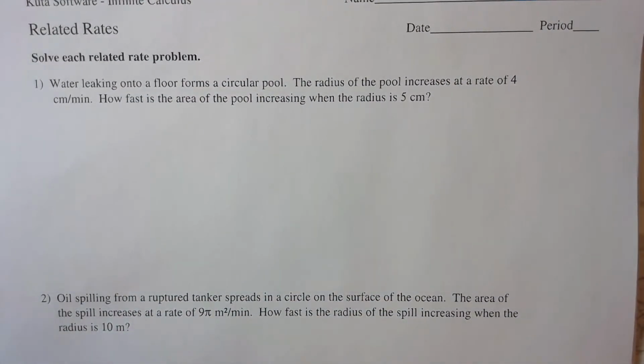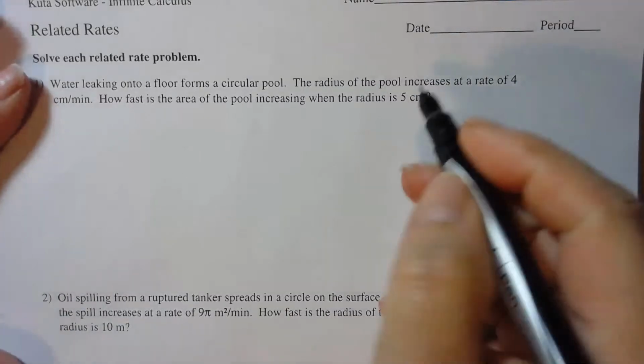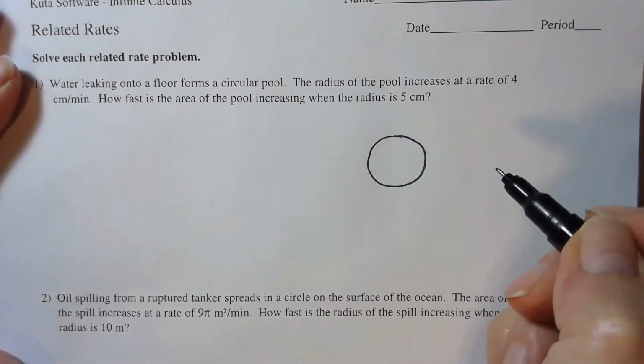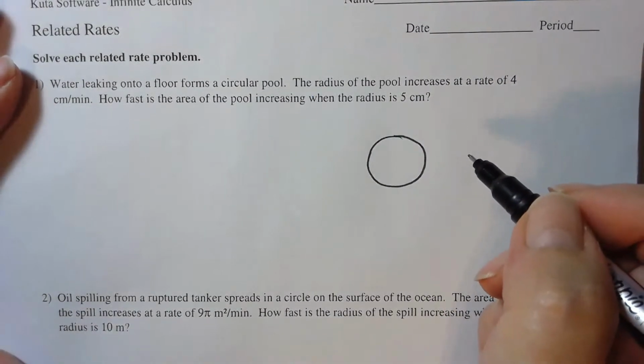Okay, sounds like 25 pages are being printed, but let's look at this one. Water is leaking onto a floor, forming a circular pool. So what do we have? We have a circle type problem, right? So I'm going to make a sketch. Here's a circular puddle on the floor caused by the water dripping, okay?